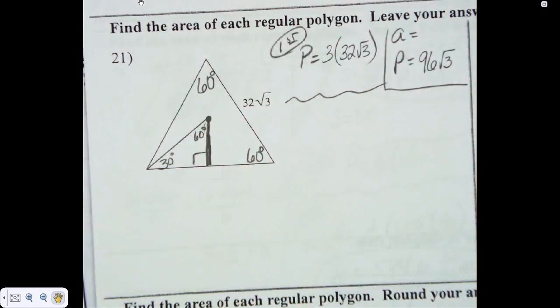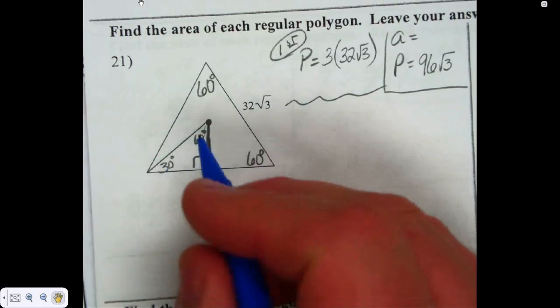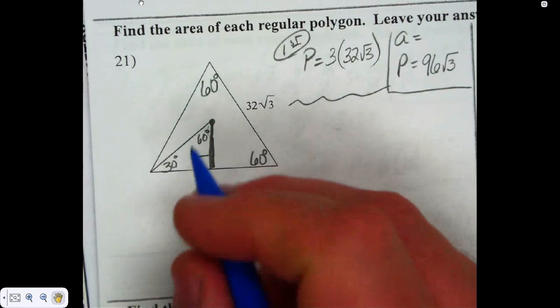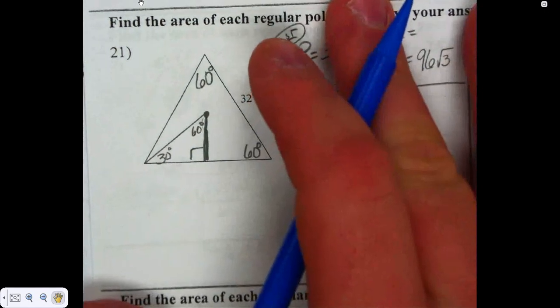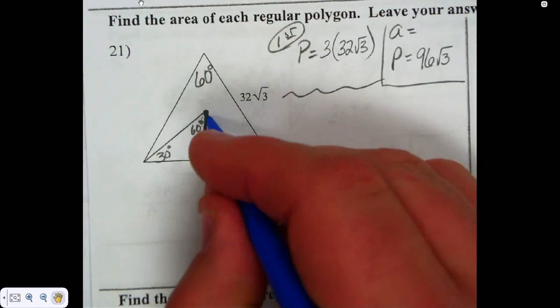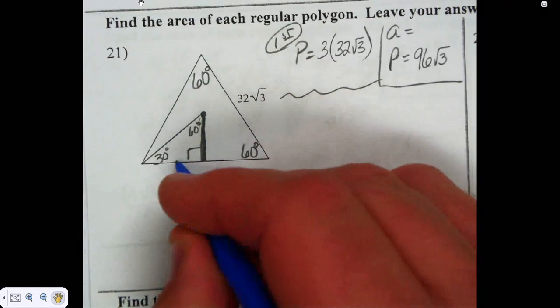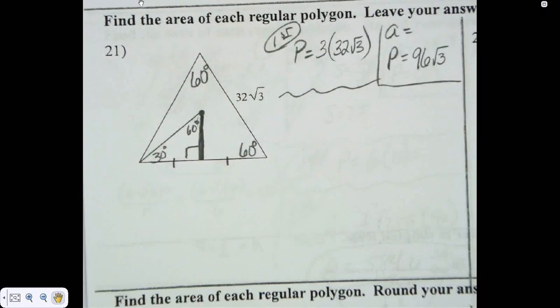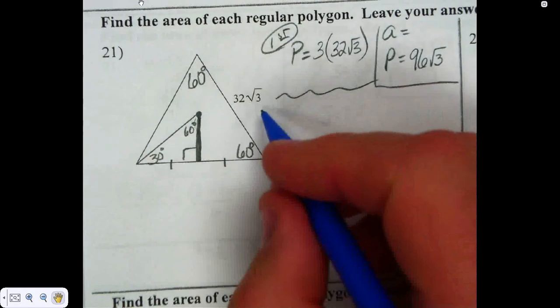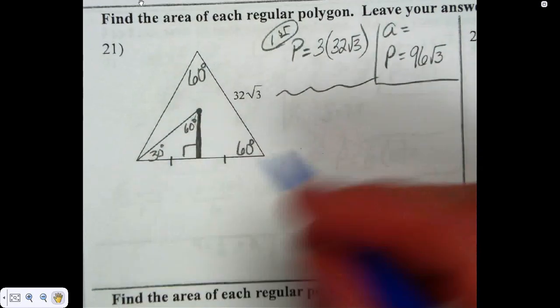Stop writing. Pay attention. Make sure you understand. You guys see how I got this? But I still need one of the sides. Which one of these sides do I know anything about? What do I know this radius, or this, I'm sorry, this apothem always does? Cuts this in half. So if the whole thing is 32 square roots of 3, what's that?